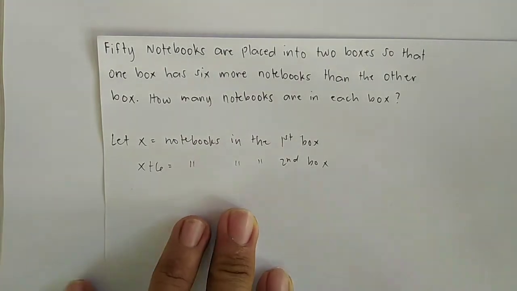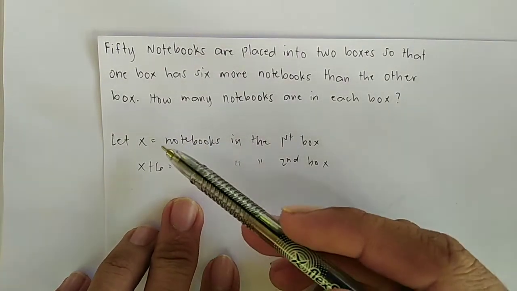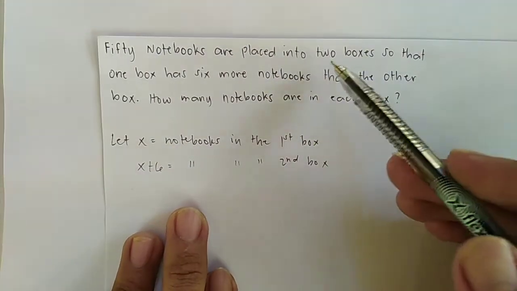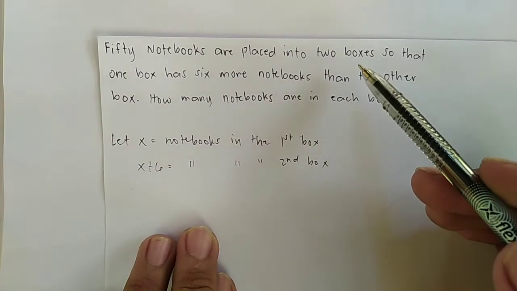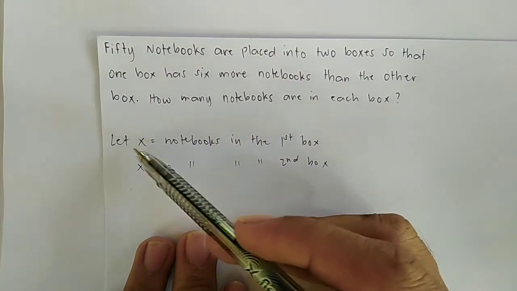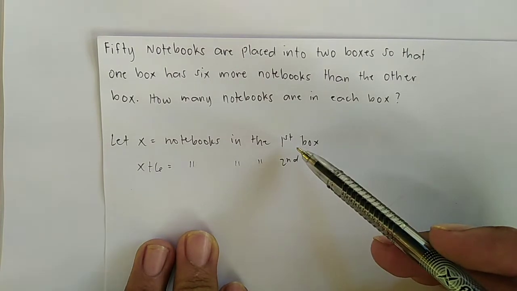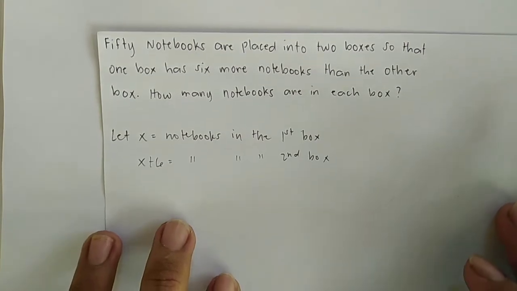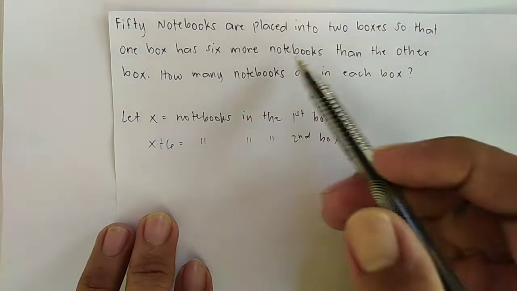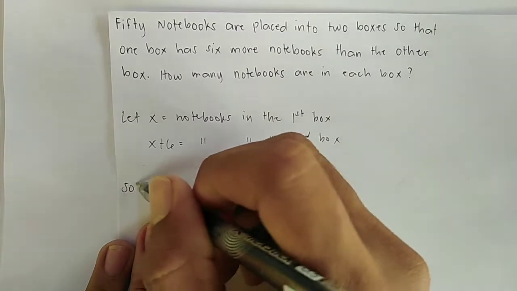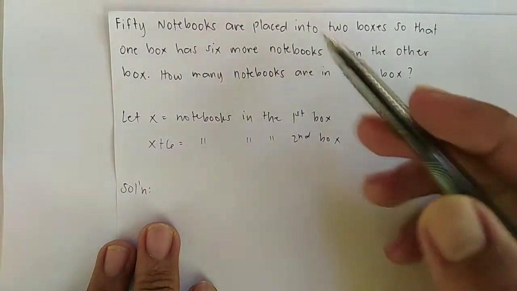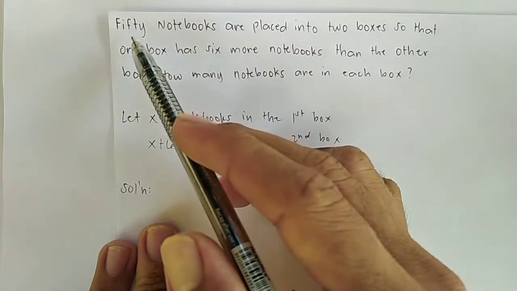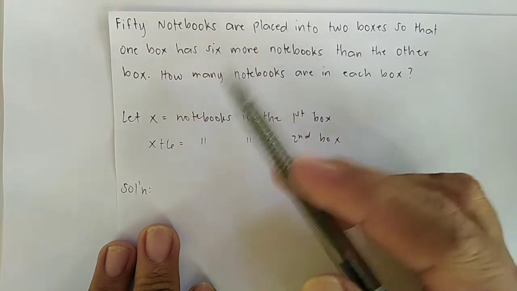So with that, we already assigned a variable and an expression to represent the two boxes. So the two boxes are represented by the variable x, which is considered as the first box, and x plus 6 will be the second box. So since we already assigned a variable and an expression that will represent the two boxes, we can now formulate an expression and equation that is based on the given statement coming from the problem.